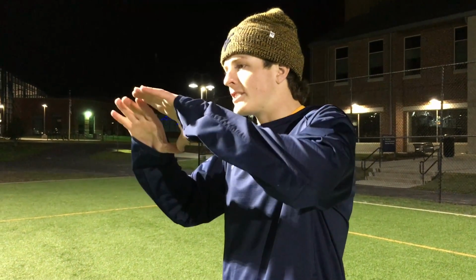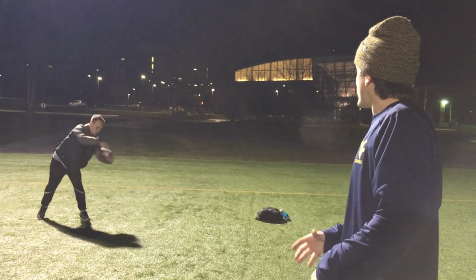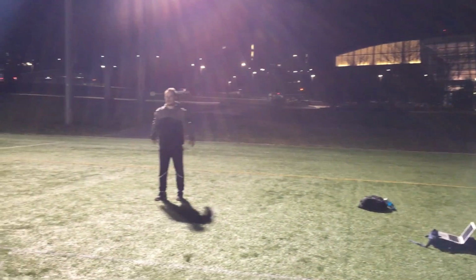Alright, so starting with the cognitive stage, we're going to have our receiver start by jogging in place and adjusting to the pass thrown to him, making the diamond shape, athletic stance, breaking down when the ball comes to him. Just getting used to the running motion, setting up, catching it, bringing it into his chest nice and tight.